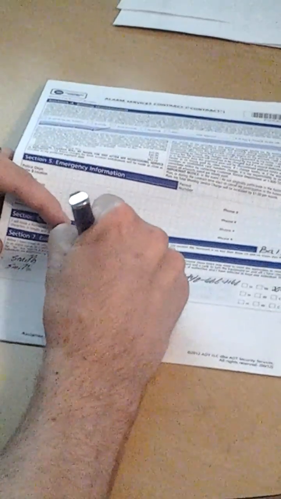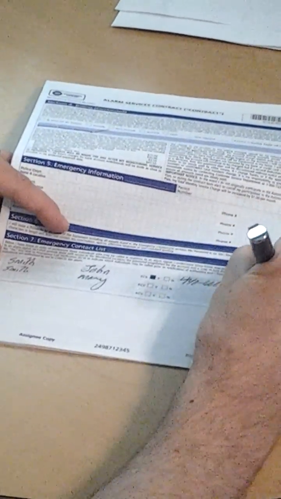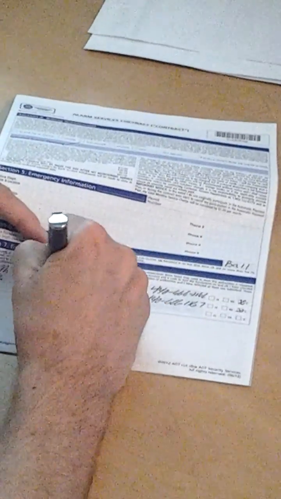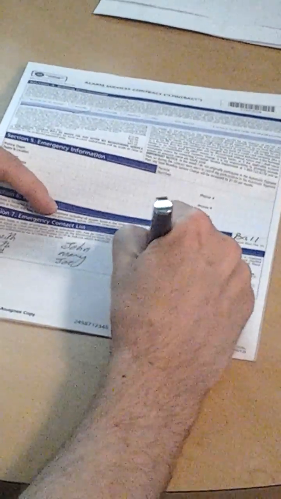Same thing for Smith, Mary, and we're going to do cell phone again, 40-666-1167. And then we're going to put a third emergency contact down. You have to have at least 2 emergency contacts. So one way or another, you have to get 2 numbers in here. But we'll go Smith, Joe, and then we'll do a cell phone again, 440.